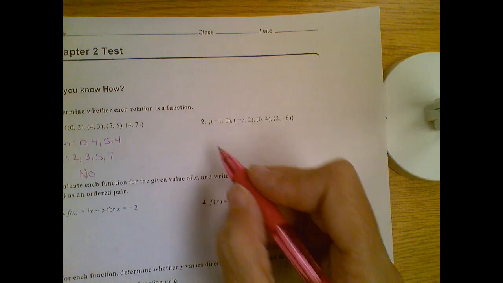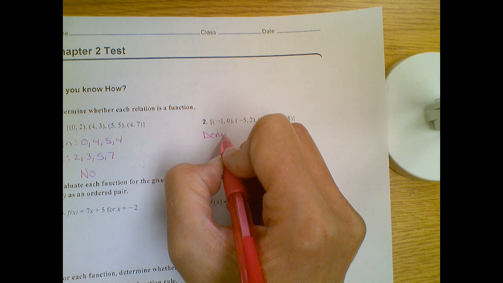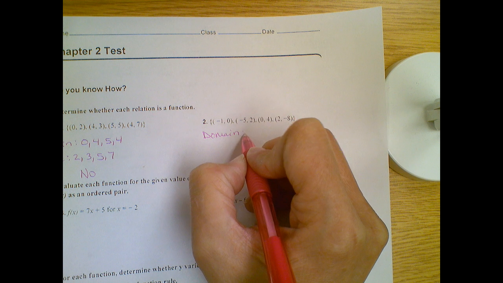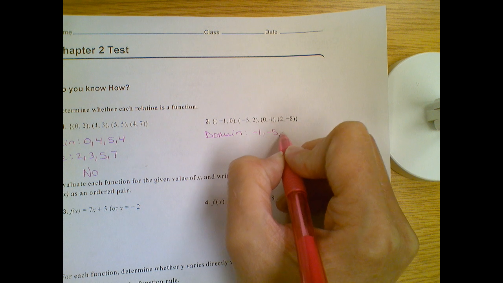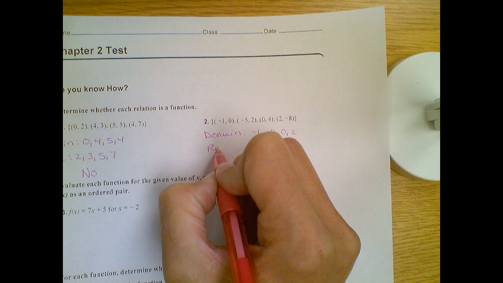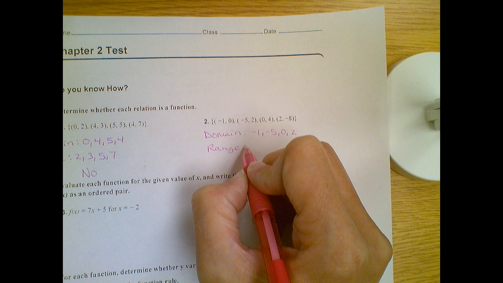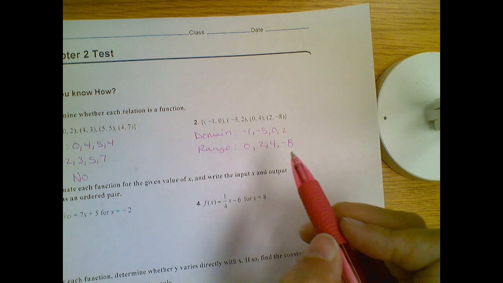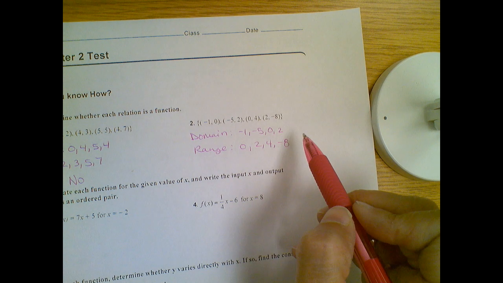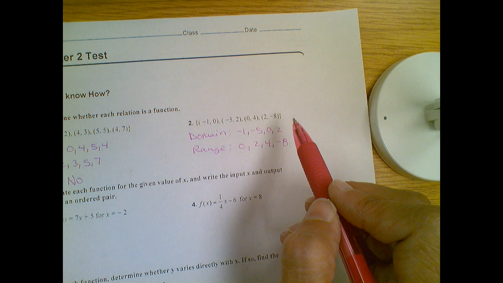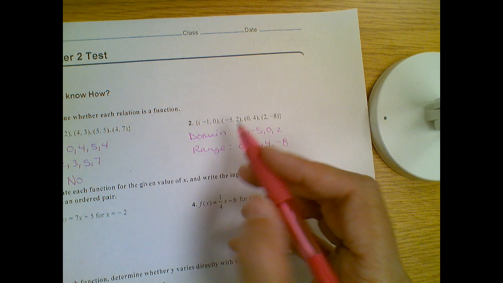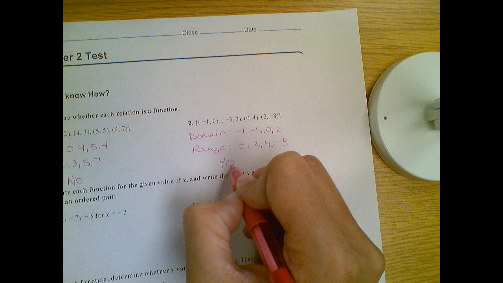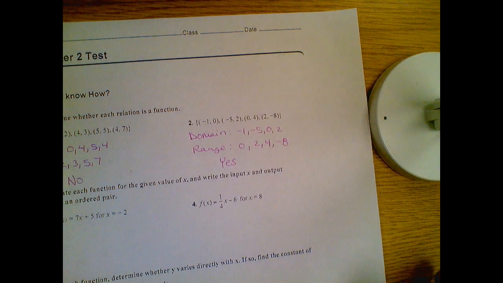So let's try the second one. Our domain, we're going to list our x's. Our range, we're going to list our y values. And then we're going to look just at our domain. It doesn't matter if we have duplicate y values, you're only looking at the domain. Do you have duplicate x's? And we do not, so we would say yes, it is a function.